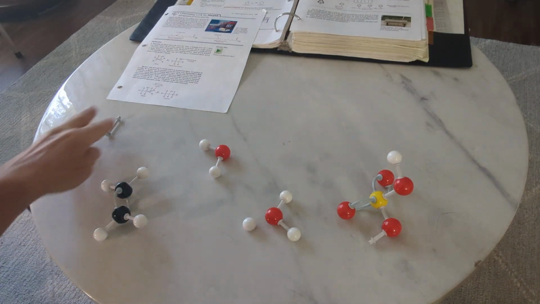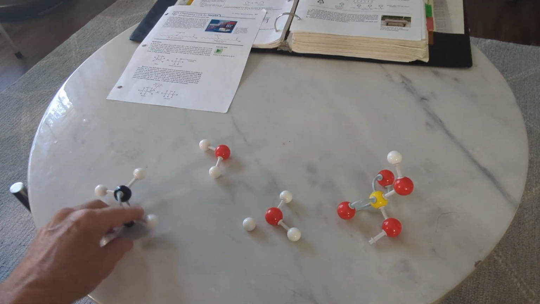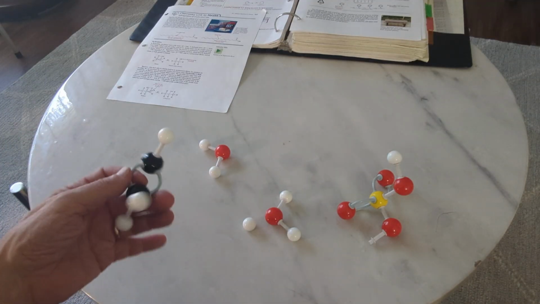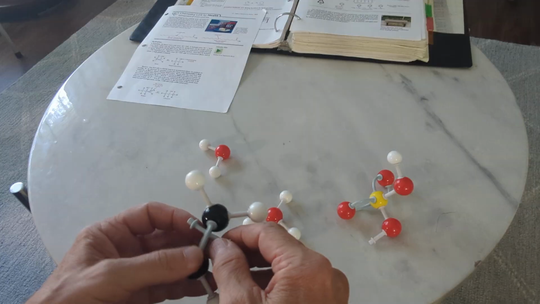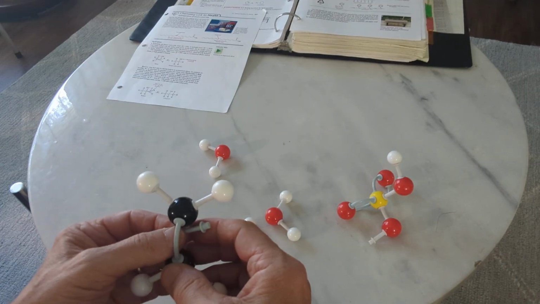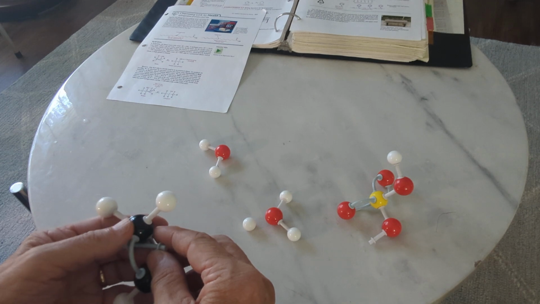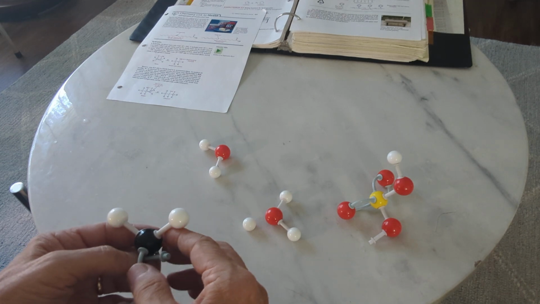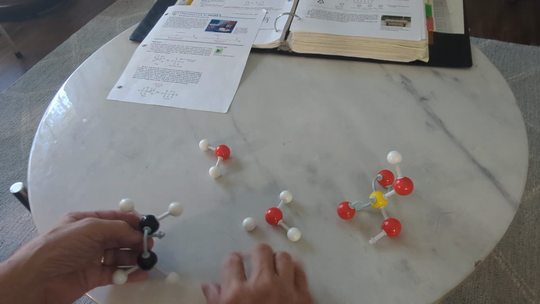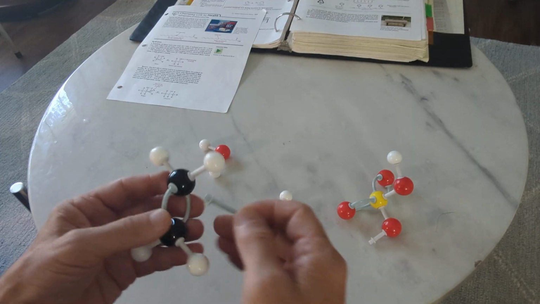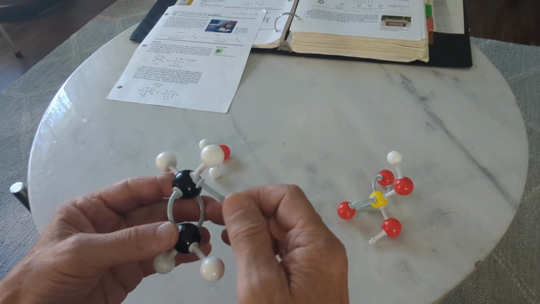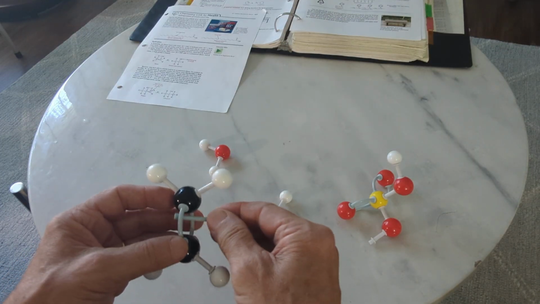Now, the idea here is that the pi bond in the double bond is a nucleophile, okay? It will attract a positive charge. Once again, in the chem kit, the double bond is shown like this, but in reality, there'll be a sigma bond and a pi bond.